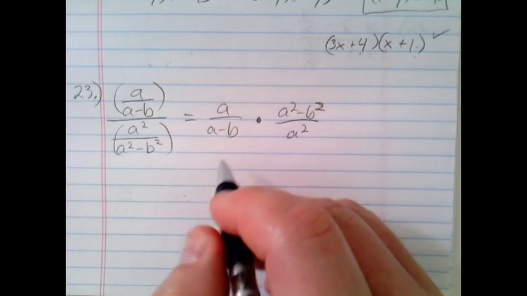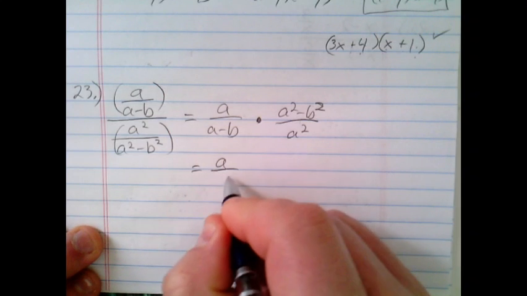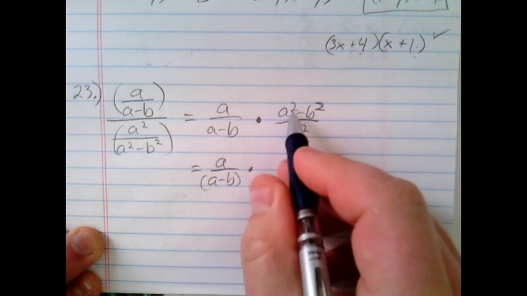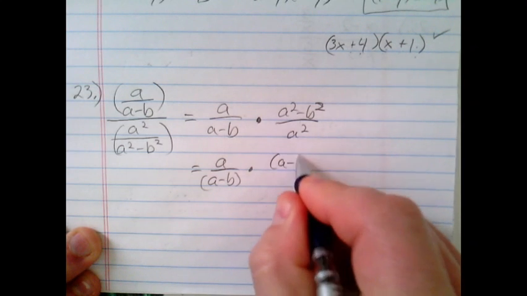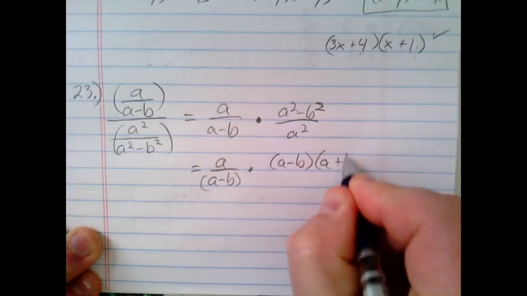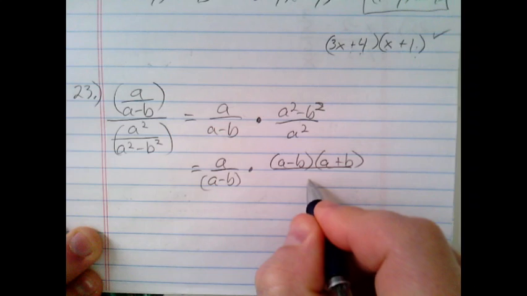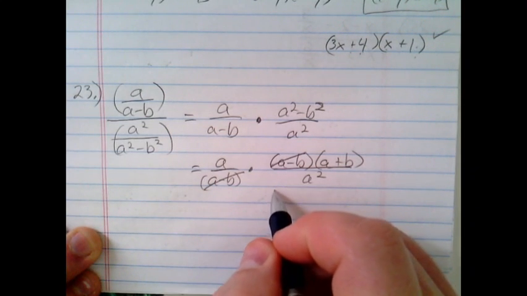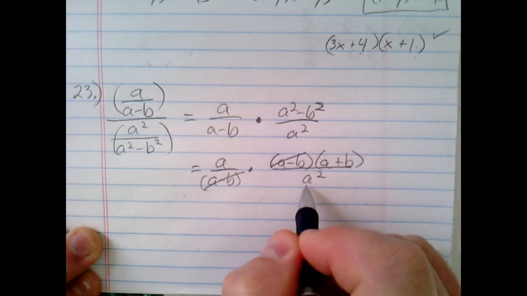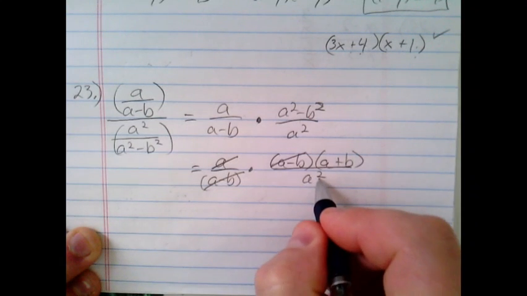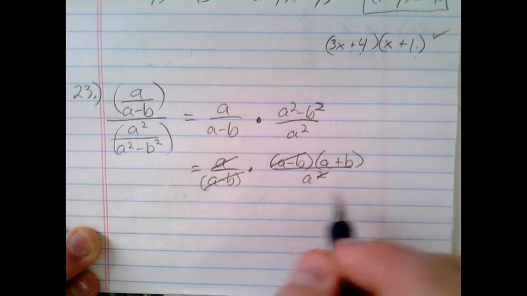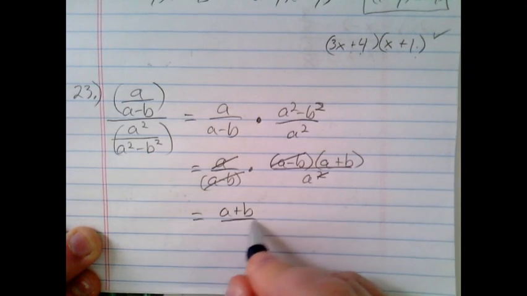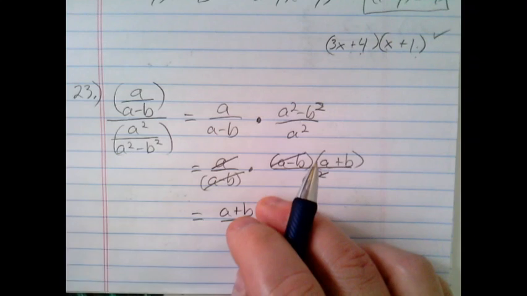We need to factor. So, first fraction, there's not really any factoring to do there. Second one, I have a difference of squares that I can factor. So I can cancel a minus b with a minus b. I also have some factors of a floating around. I can cancel one factor of a, and that leaves me with an a plus b in the numerator and an a in the denominator.